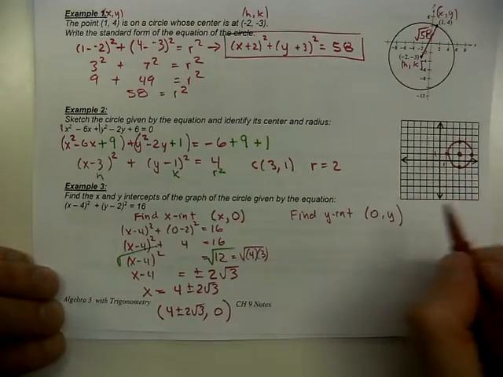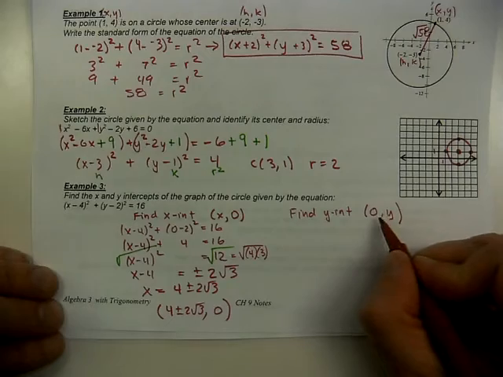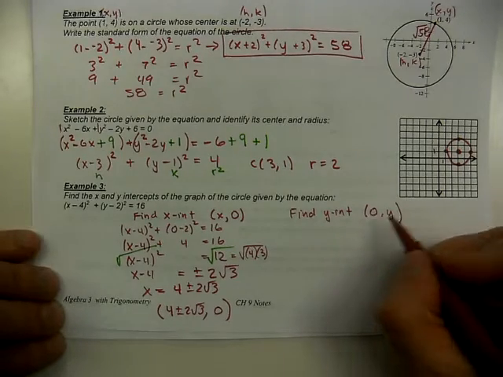Right, if you want to find the y-intercept, you have to keep the y variable. That's what you're solving for. Get rid of the x. That means we're going to plug a 0 in place of x.